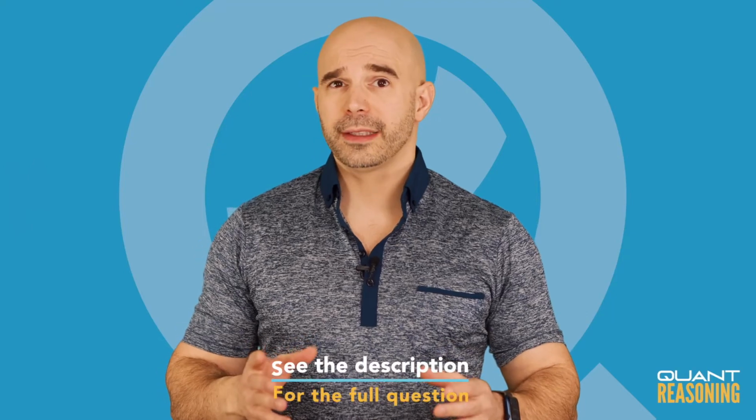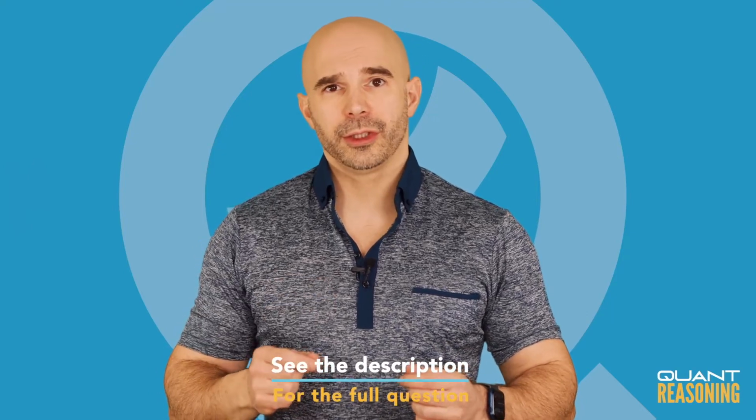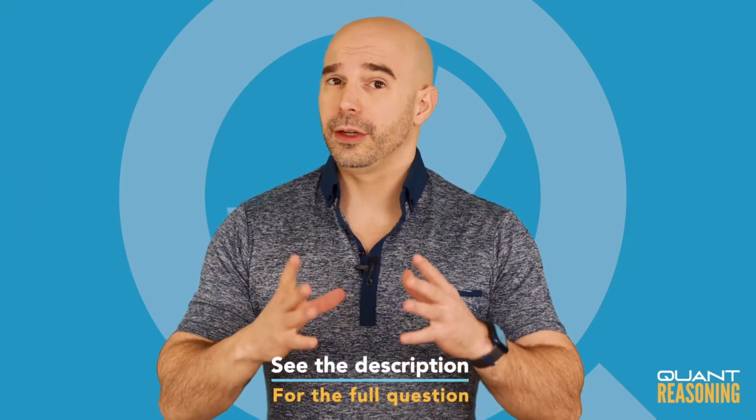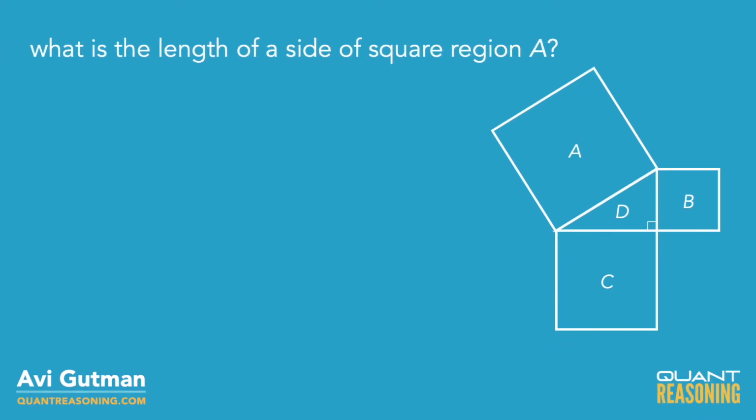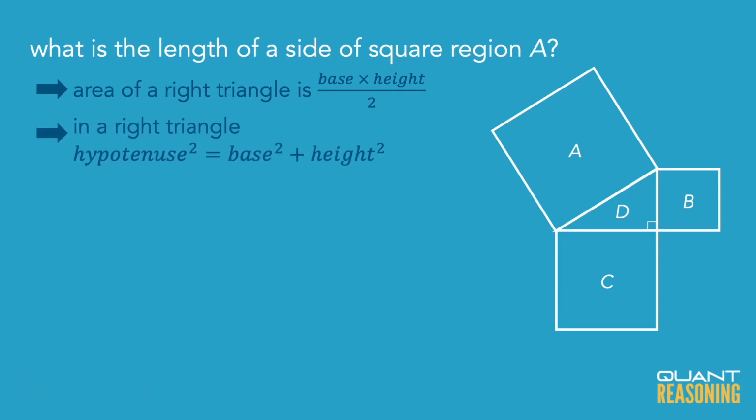There are only two facts we need to know in order to solve this question. Fact number one, the area of a right triangle is half the product of the two legs. And fact number two is the Pythagorean theorem, which says that the square of the hypotenuse of a right triangle is equal to the sum of the squares of the two legs. If we know those two facts, we should be able to solve this question.